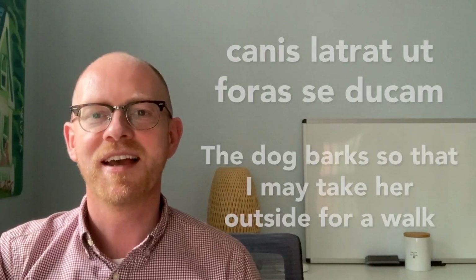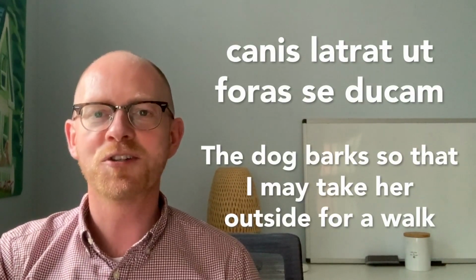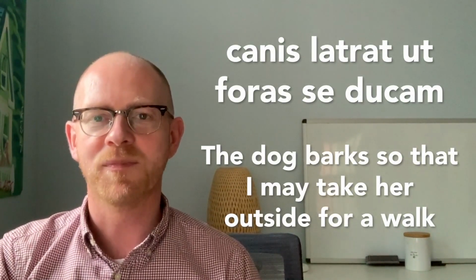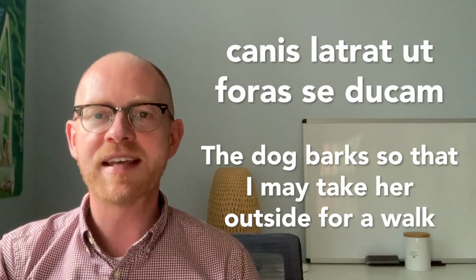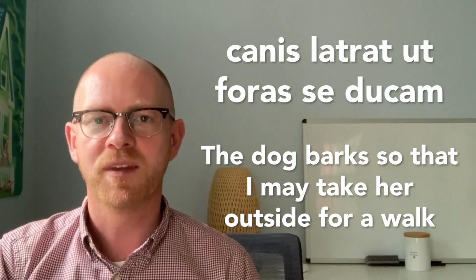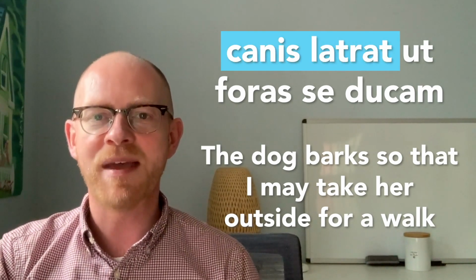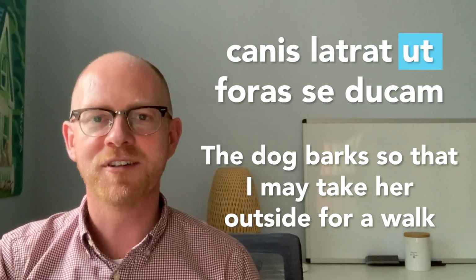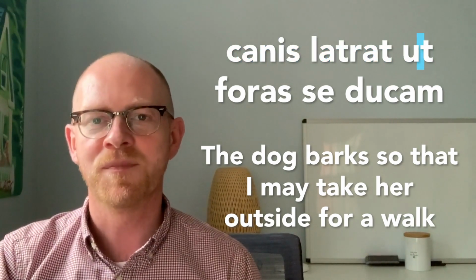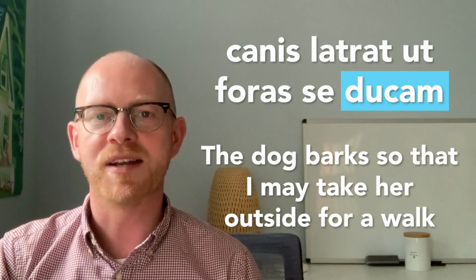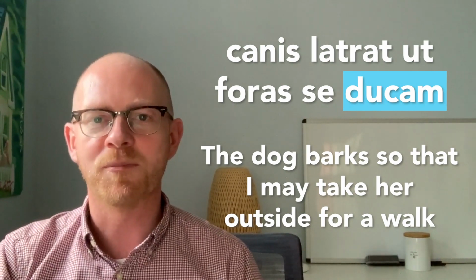In the sentence, canis latrat ut foras se ducam, the dog barks so that I may take her outside for a walk, canis latrat is the main clause, ut introduces the purpose clause, and ducam is in the present subjunctive as the verb of the purpose clause.